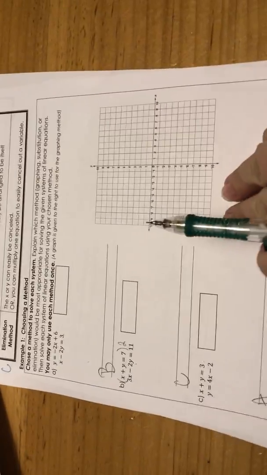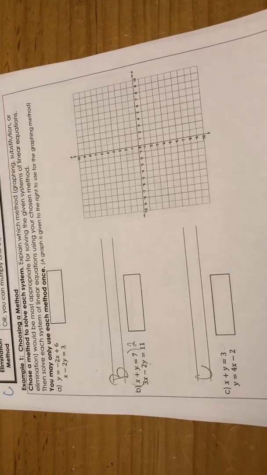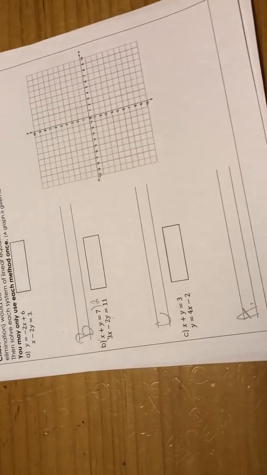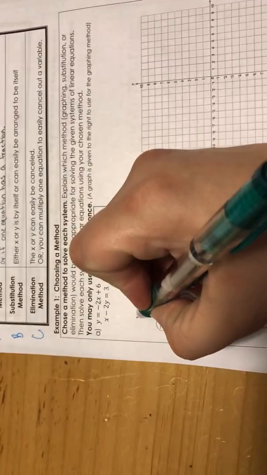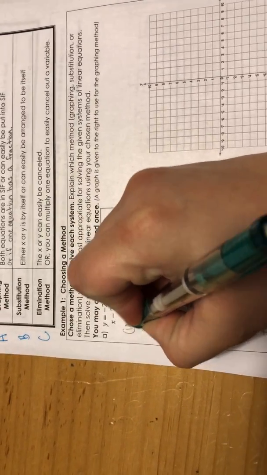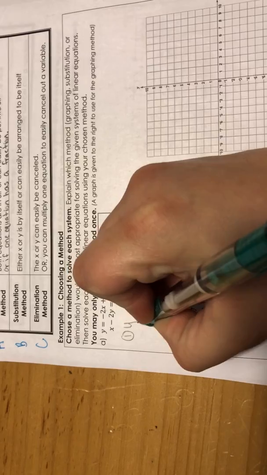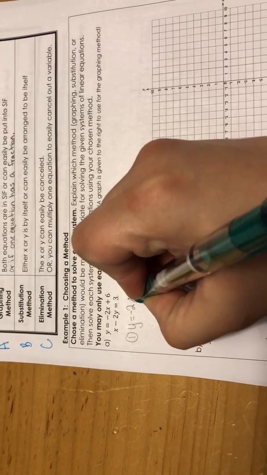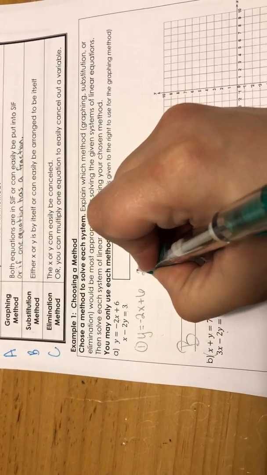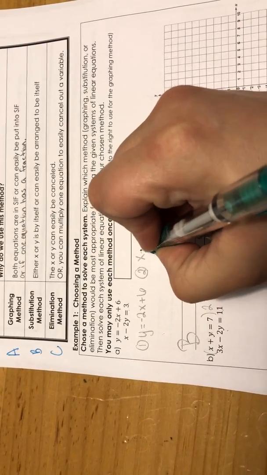Okay, so since I know what method I'm using for each one, now it's our job to go through and solve them that way. And you already know how to solve them with all the different methods. So for substitution method, we have our 3 steps. Step 1, use the equation that has x or y by itself. Step 2, we use the other equation.